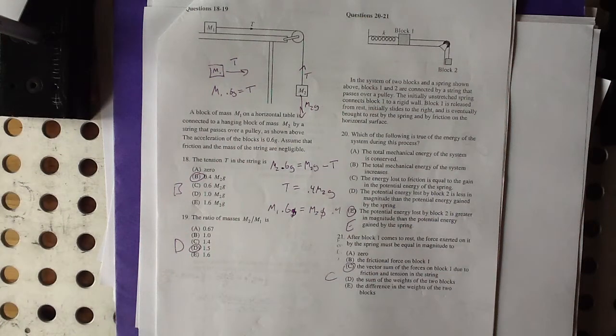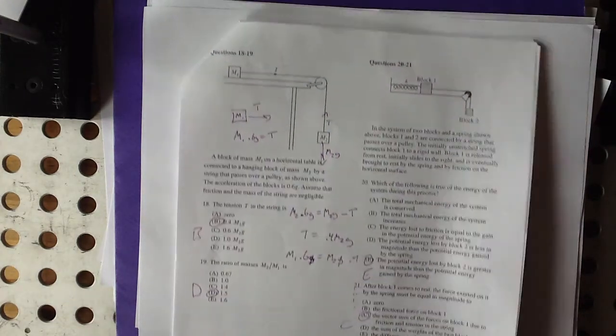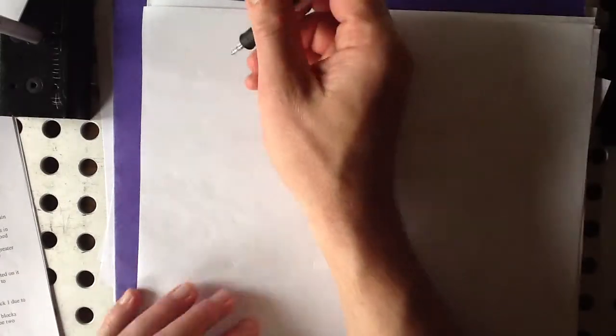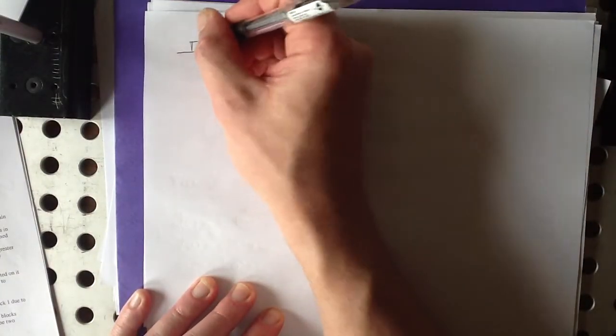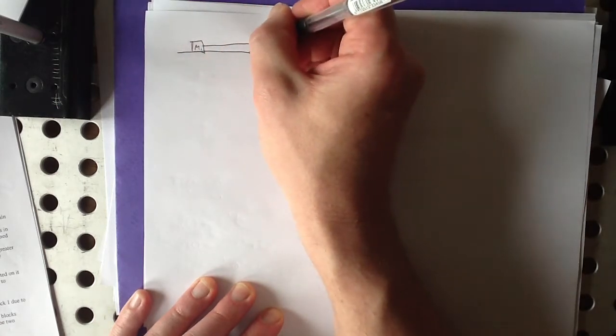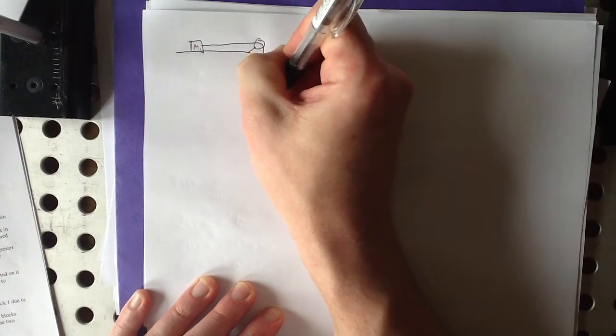This video contains the solutions for numbers 18 through 21 of your practice AP physics test. Numbers 18 and 19 refer to this situation here. I've done some scribbling there already, so maybe we should redraw that so we can do it again. Got a table, pulley, mass 1 going over the pulley, and mass 2.